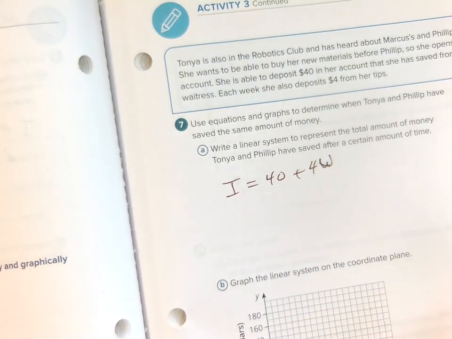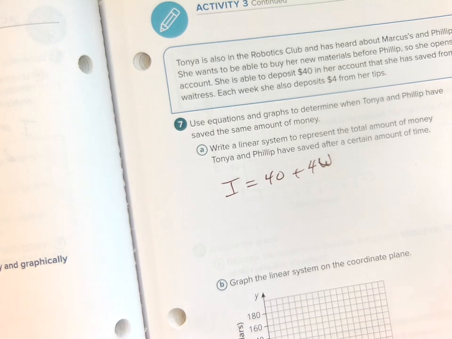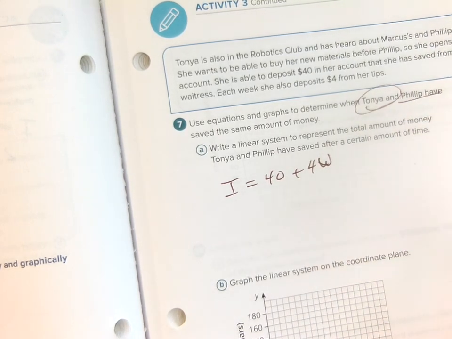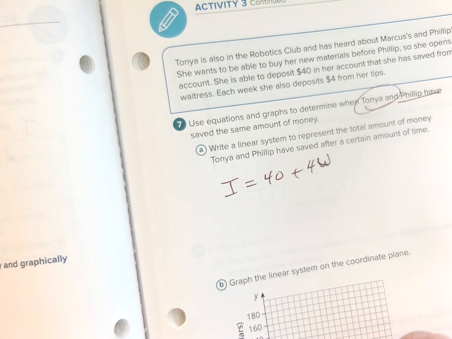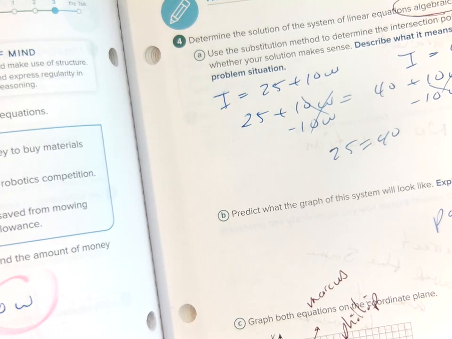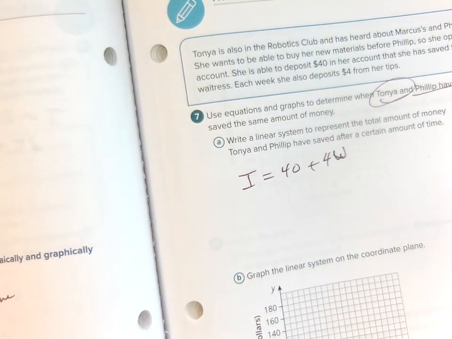So I can graph that on the line, okay? So here's where I'm supposed to graph both Philip's and Tanya's, okay? So Philip started with 40. Was Philip started with 40? Philip started with, no, Philip started with 25.